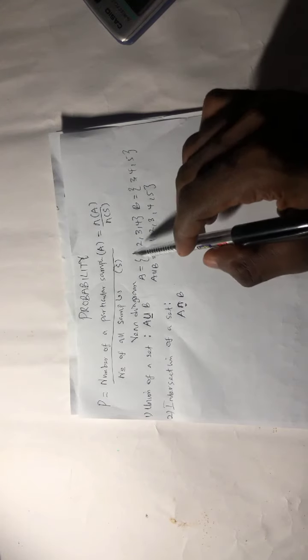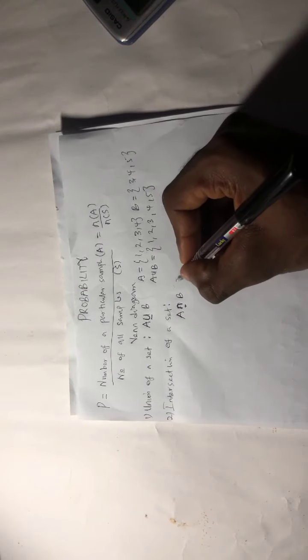A intersection B means all the values that A has and B also has. Let's use this same example. As I told you earlier, the intersection is all the values of A that are also in B. So what values of A are also in B from the first example? As you can see, A intersection B is 3 and 4, because both of them have 3 and 4. That is the answer for the intersection.